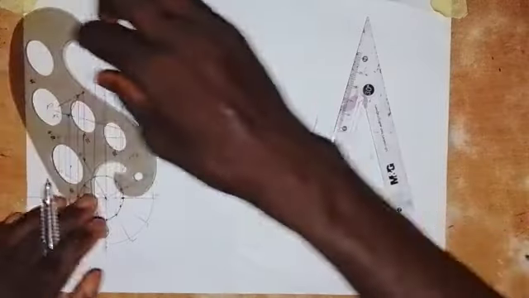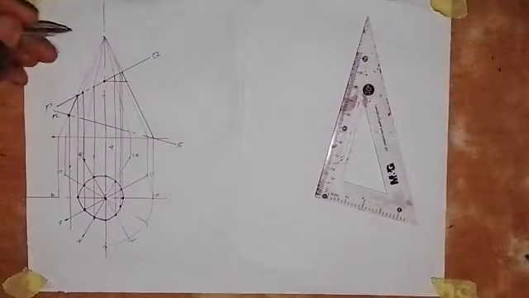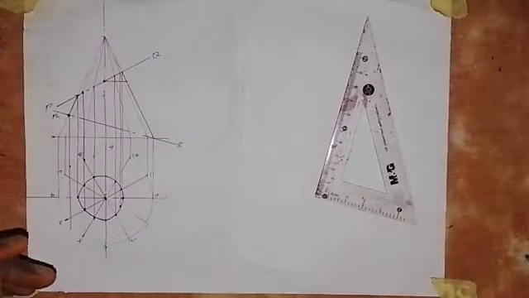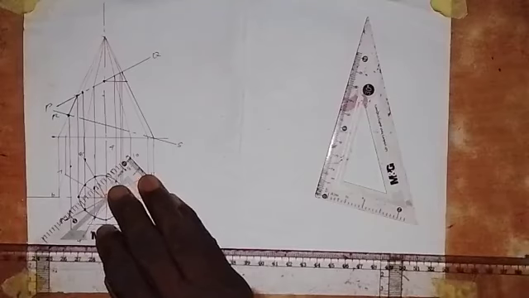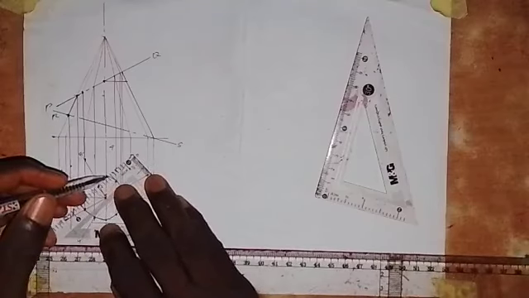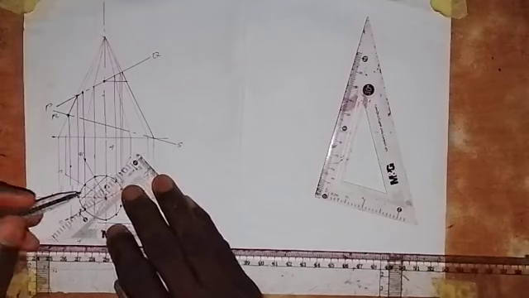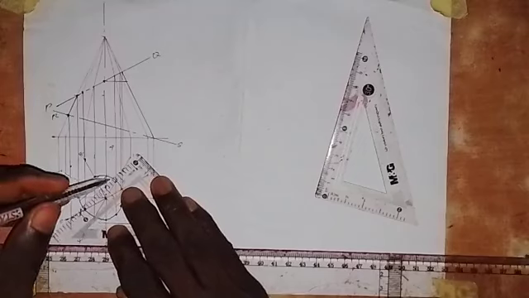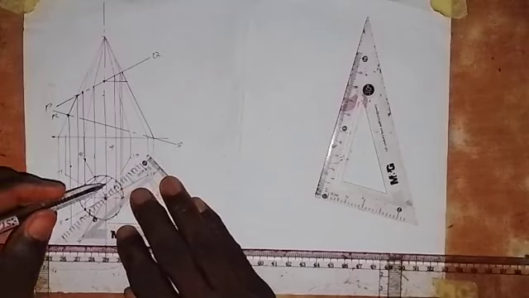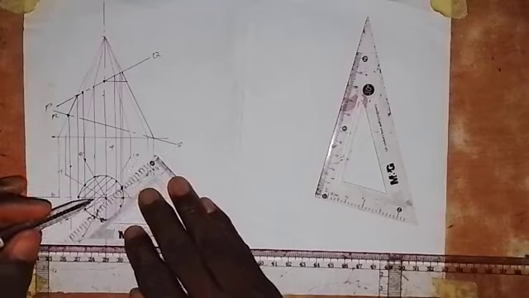And then we are going to show the roughness of the top here in the plan. So with the 45-degree set square, we show the roughness of this part by drawing arching lines on this surface. Arching lines are drawn with continuous lines, and they are to be equally spaced as I'm doing here.